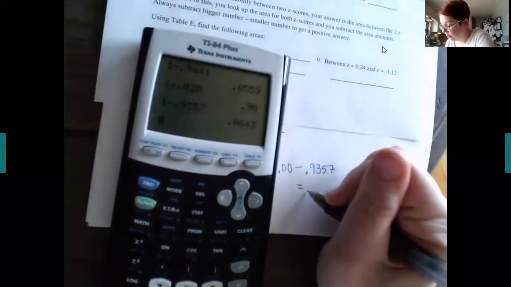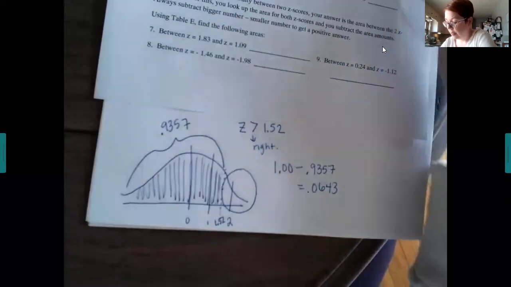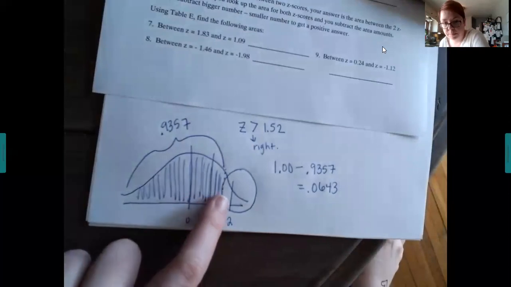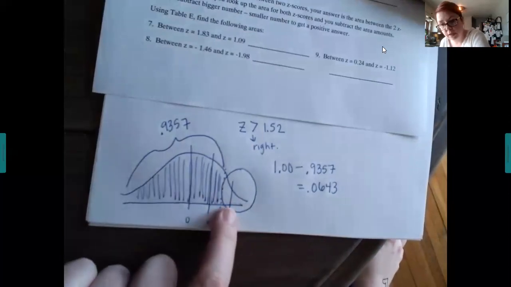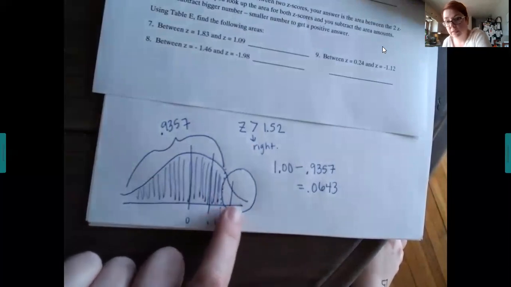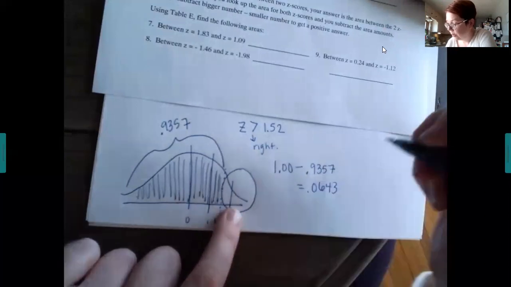We get 0.0643. And that makes sense because this is a big chunk of the curve, and this is a little itty bitty chunk of the curve. So this should be a whole lot smaller, right? So this would be our answer.